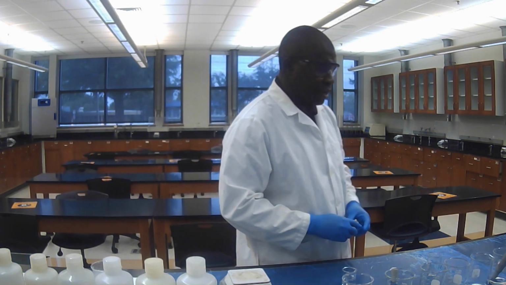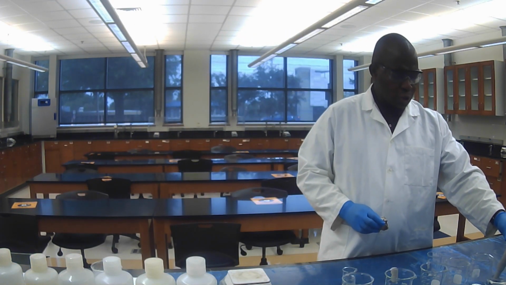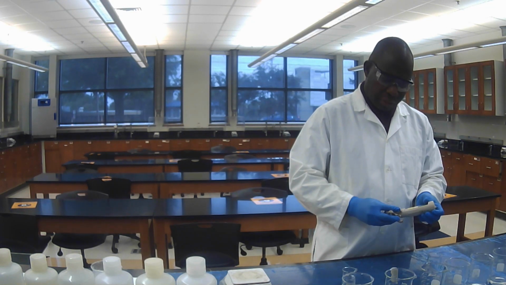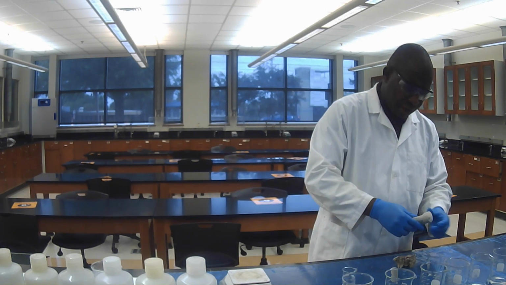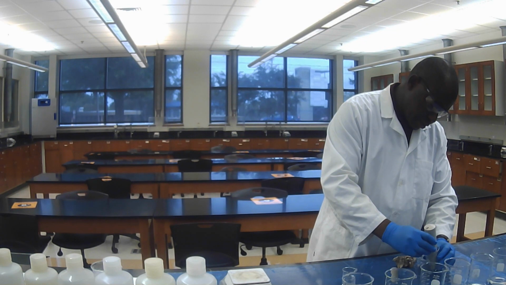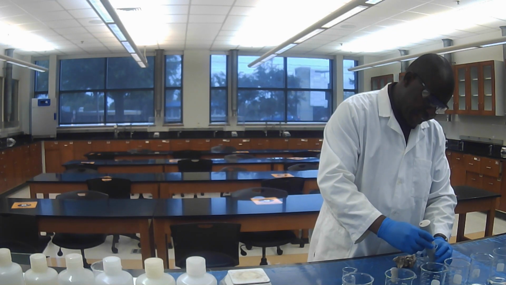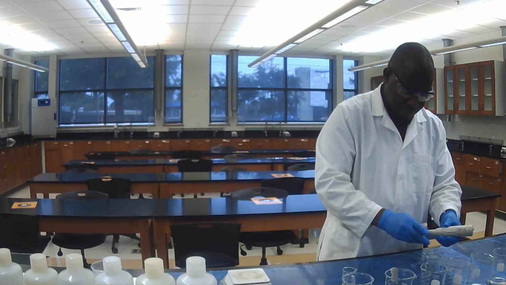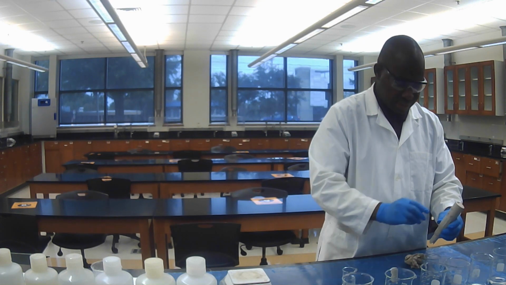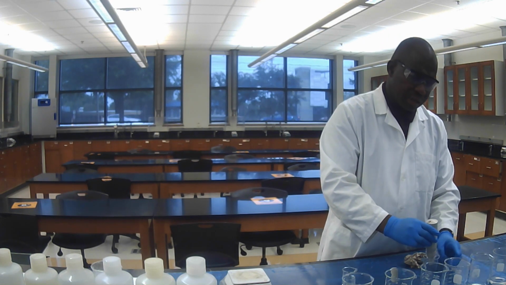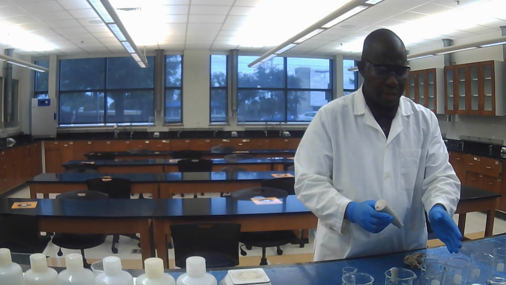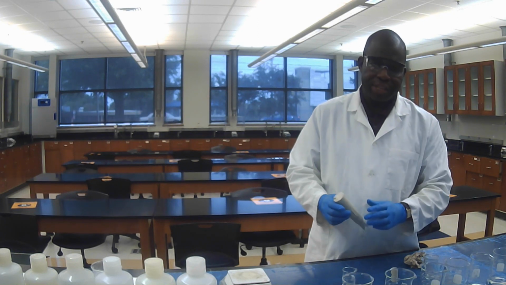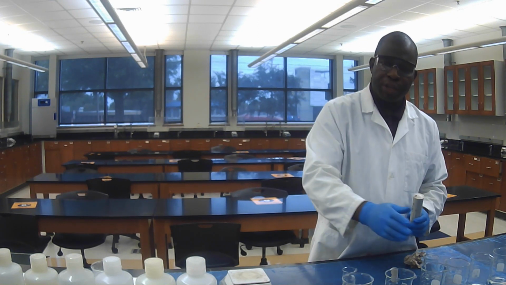After I take the pH of the sodium acetate, I have to rinse the tip of the pH meter and dry it. After I do this, I will move to the next salt, next beaker, and take the pH of the rest of the solutions.